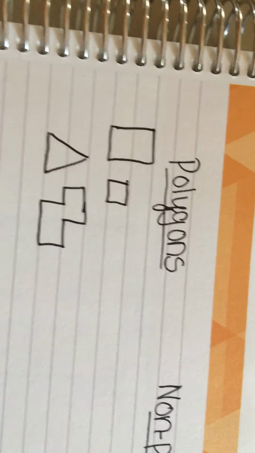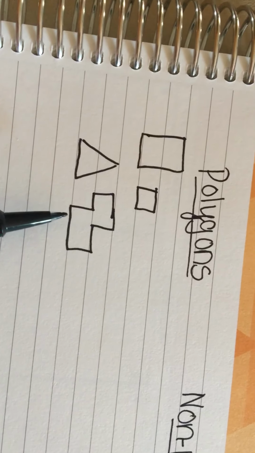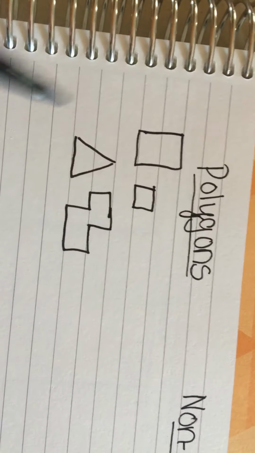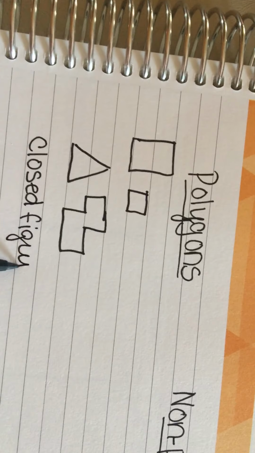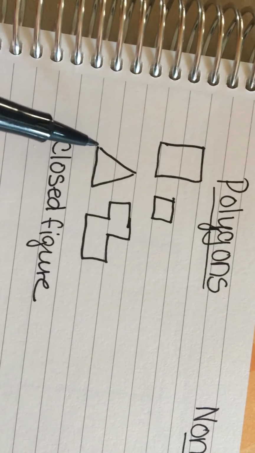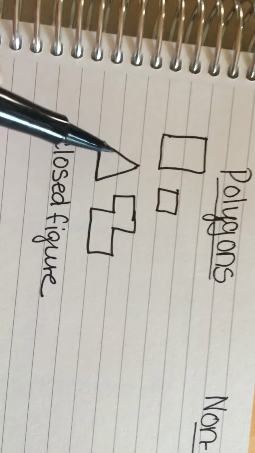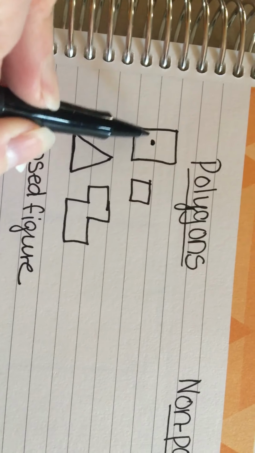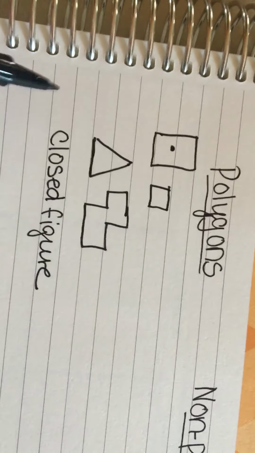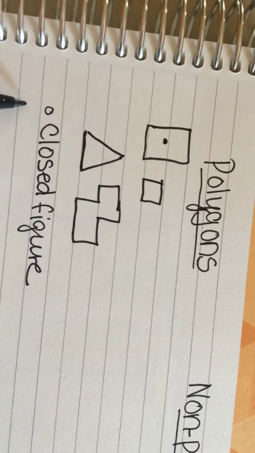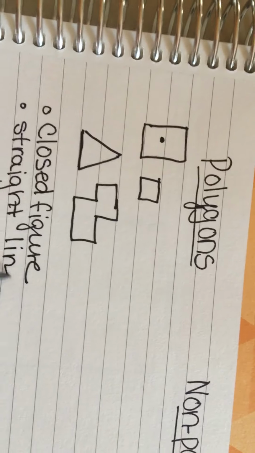The reason they're polygons is because they are a shape and they have line segments, and it's called a closed figure. Being a closed figure means that all the line segments meet and they're closed. Think of it as a fence. If you had a little cat or dog in here, in a closed figure it couldn't escape, okay? So one thing is it has to be a closed figure. You're also going to notice that it has to have straight lines.